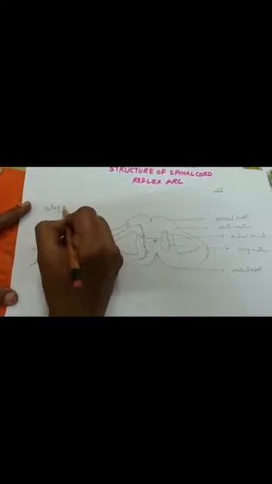What is that command? Here, this particular area is called the relay neuron. In this particular place, the sensory information will be converted into motor information, or it will give a command: pull your hand back.